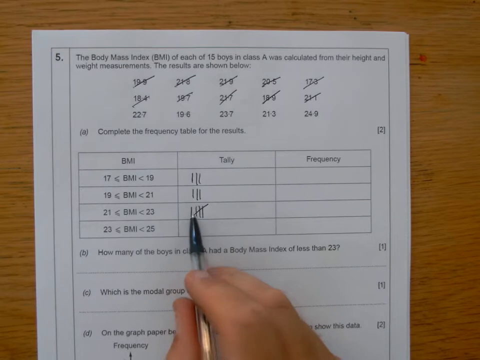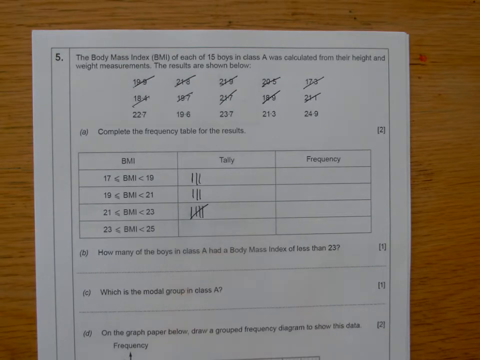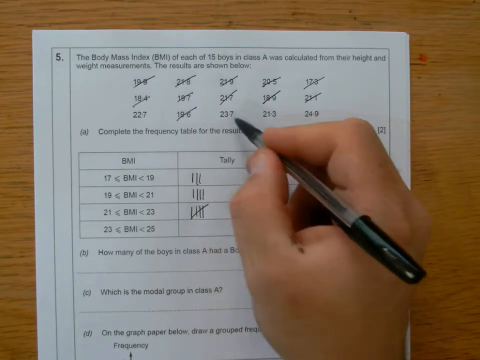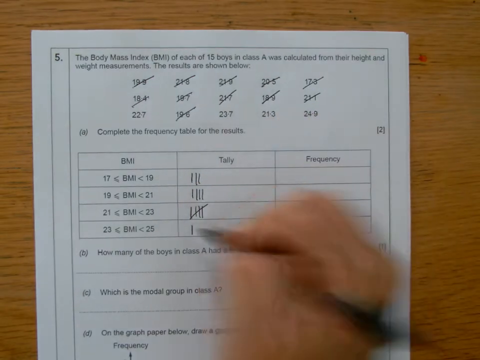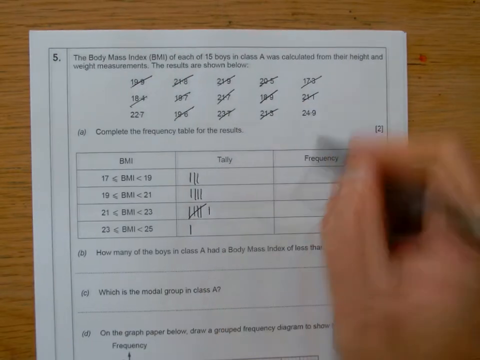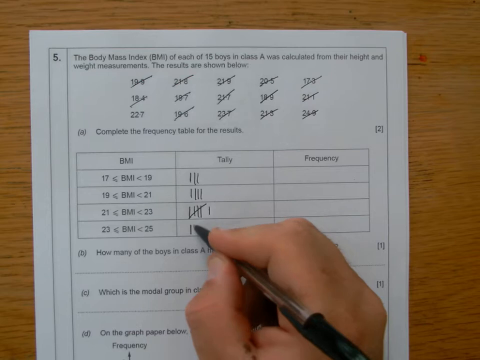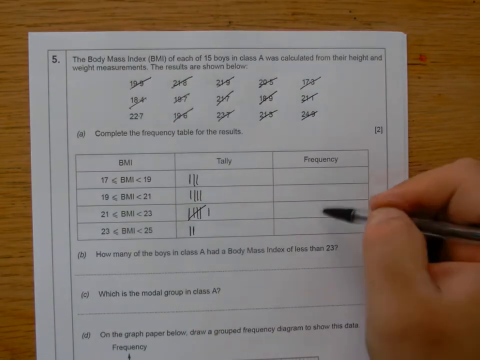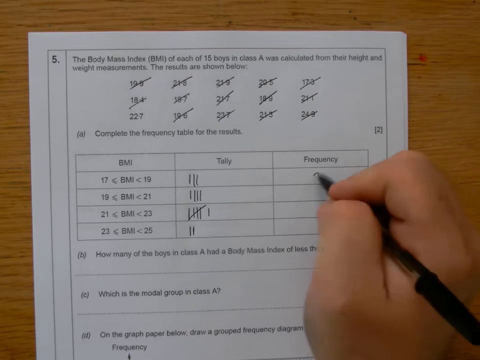Now remember, when you have the fifth one, we complete that there, so we've got a batch of 5. 19.6 then in that group, 23.7 in the fourth group, 21.3 then in the third group, and 24.9 in the last group. So what we can do then is work out the frequency, how many are there, just by looking at the tallies.